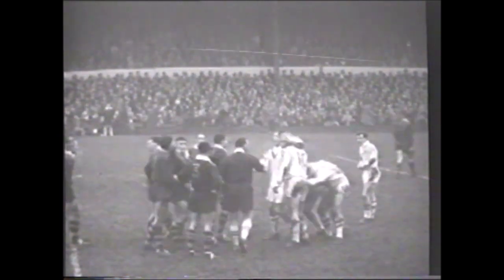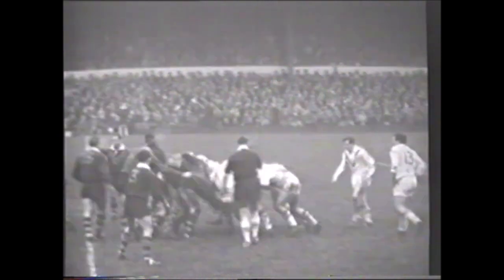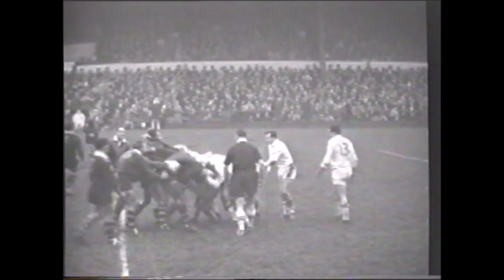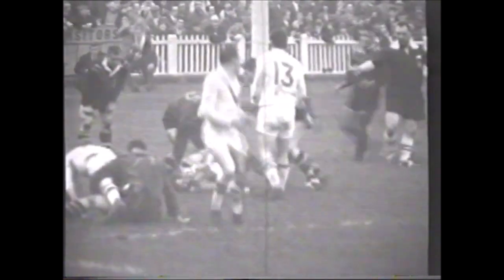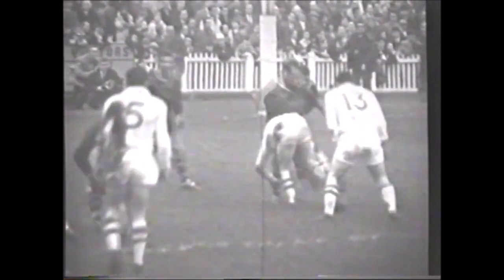Hambley has been sent off. Brian Hambley, forward, is being sent off. Langland is being cautioned, and Australia left with 12 men. 16 minutes gone, and away goes Hambley to the dressing room. And it's Great Britain ball advantage.